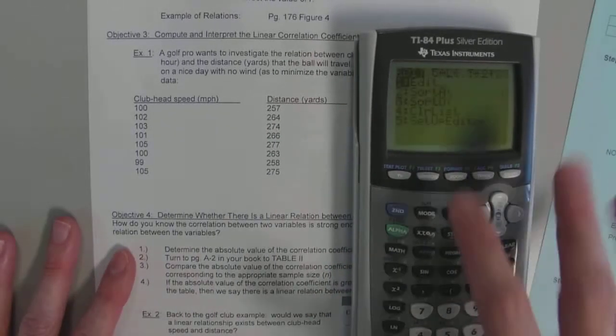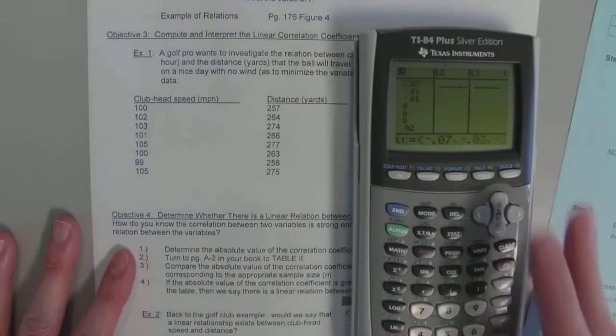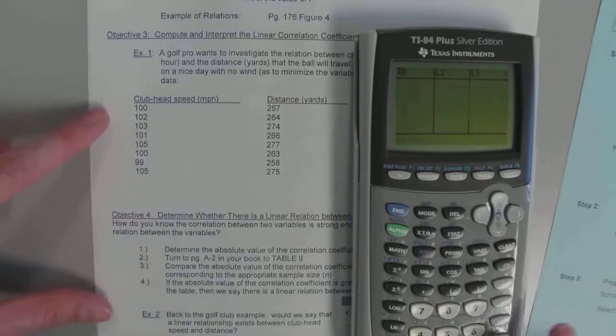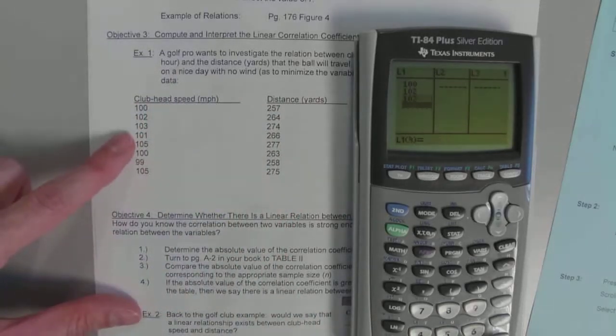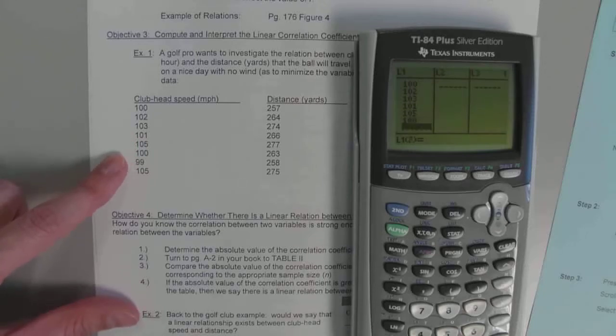So we're going to go to Stat. We're going to edit our list. We're going to clear out that list and put in all the golf speeds. They do not have to be in order, but whatever order you put over here, make sure that corresponding value goes with it. So I typically just do it in the order they give me. That way my x matches my y's all the time.